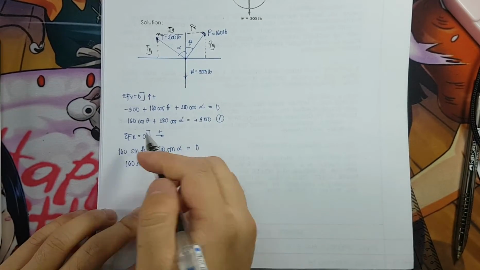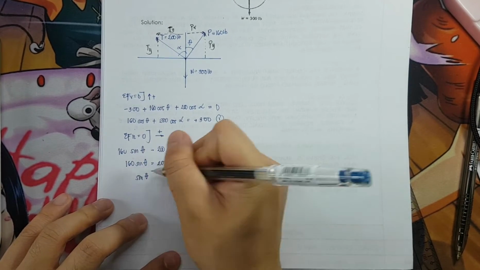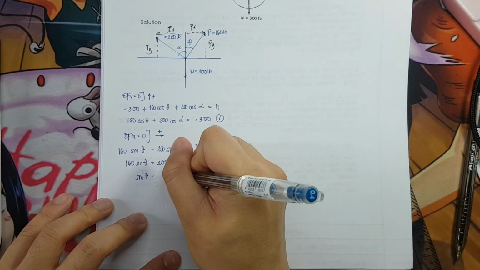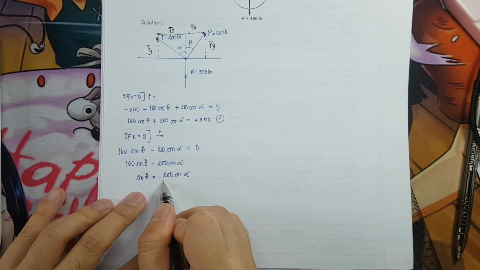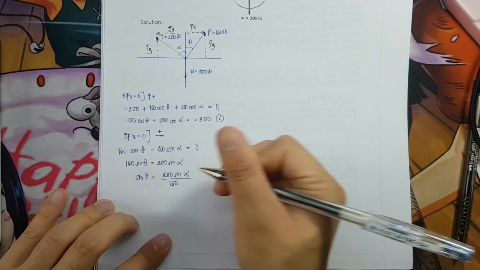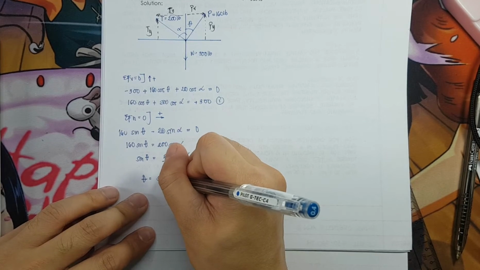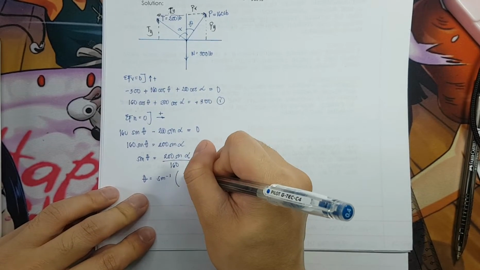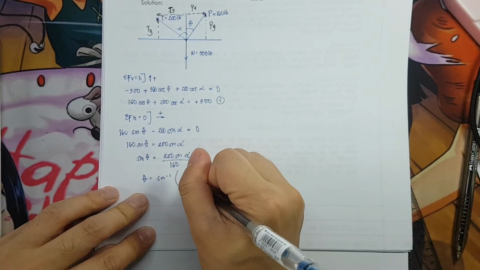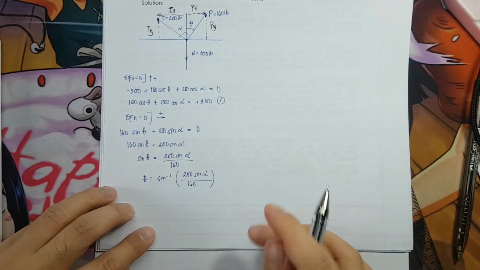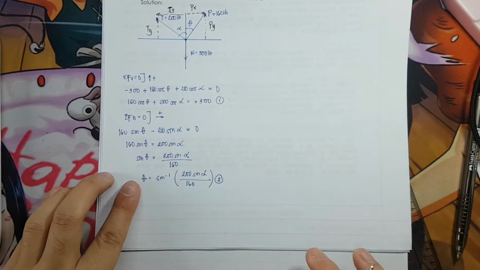Okay, so let's further simplify. Sine theta is equivalent to 200 sine alpha divided by 160. Therefore, theta is equivalent to arc sine of 200 sine alpha over 160, and that is the equation of theta, and that is my second equation.